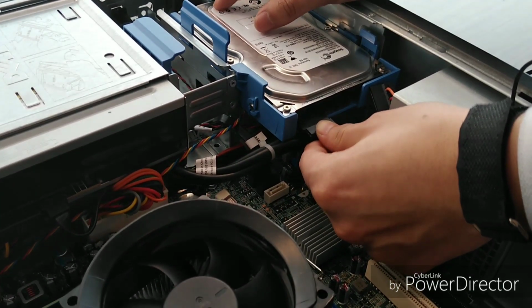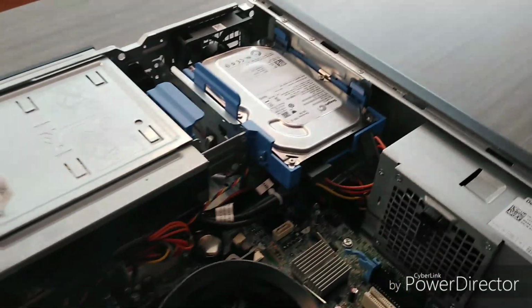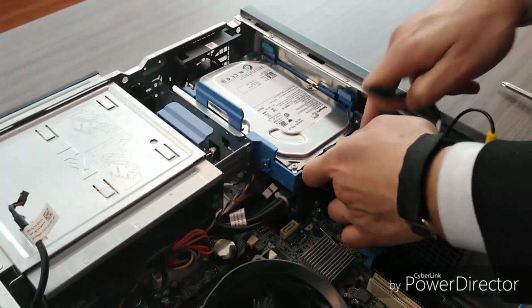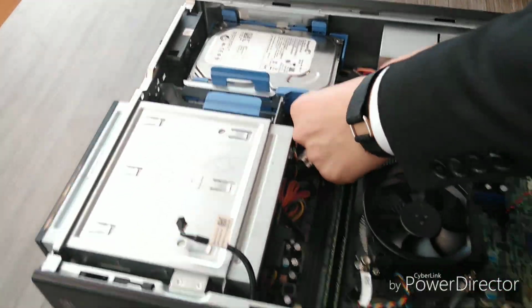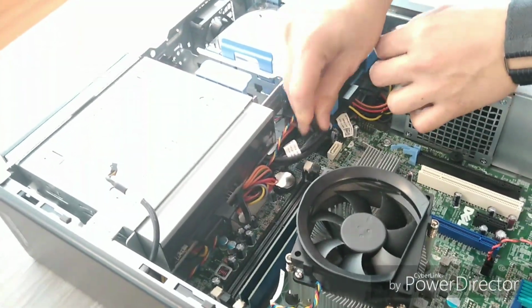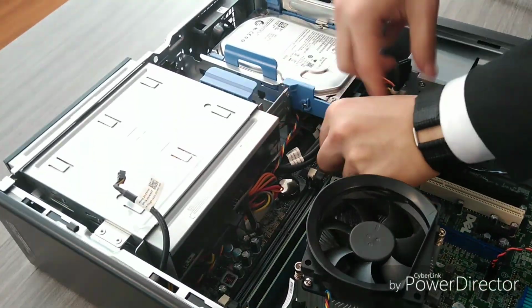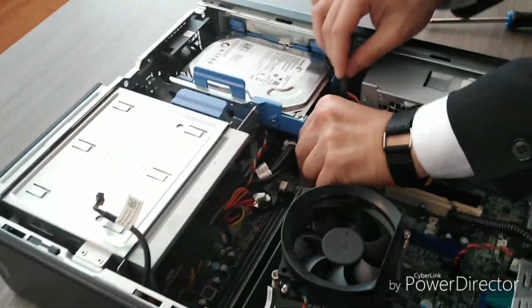SATA power and data cables are any cable that is connected to any drive such as a hard drive or optical drive. They are usually cables that vary in size and shape. The SATA data cables are connected to the drive and then the motherboard so that it communicates with the CPU and any other component through the cable. The SATA power cables are connected directly to the power supply to provide power to the drive.